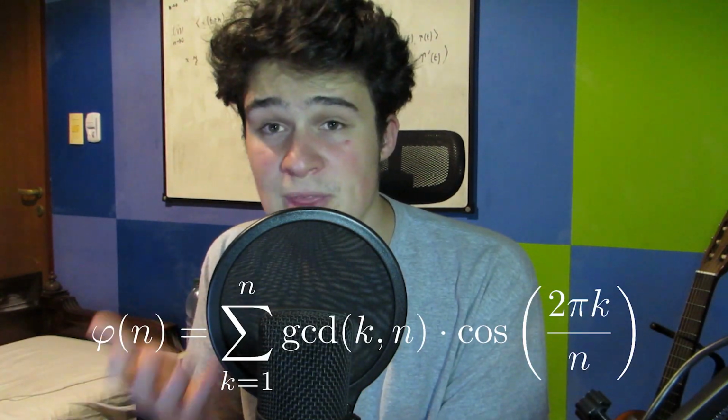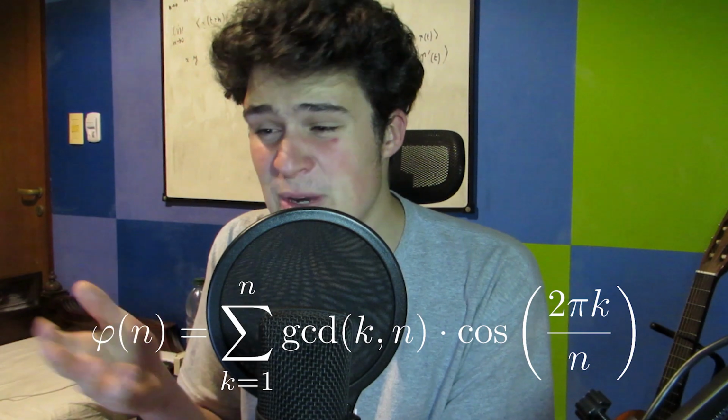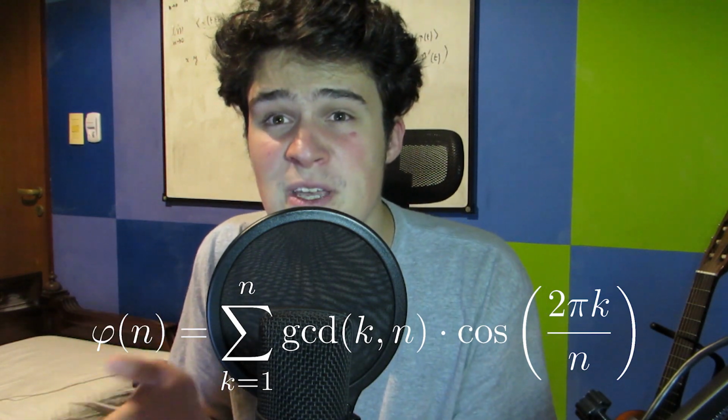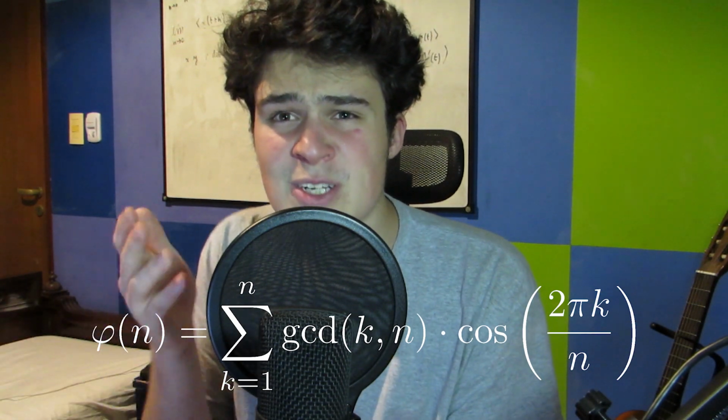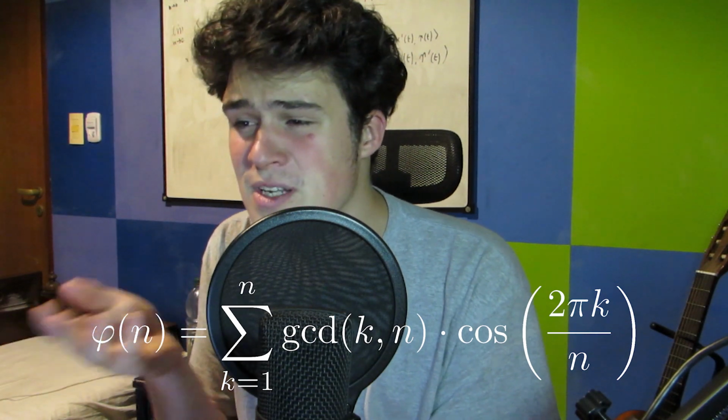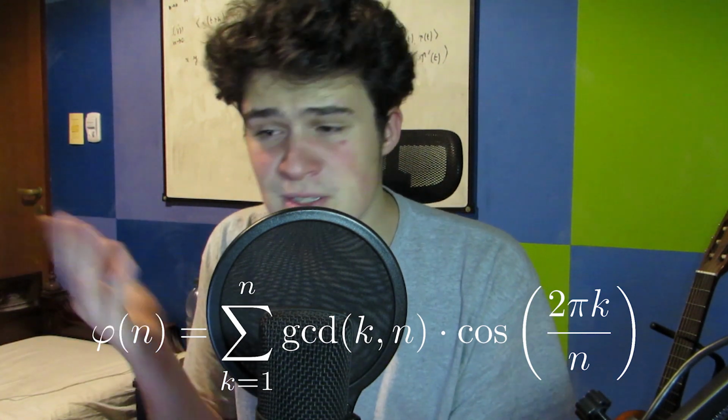Why in the world would this thing on the right hand side, a really weird sum involving a greatest common divisor and the cosine function, a function that usually outputs irrational numbers, be equal to, in the first place, an integer number, and in particular, phi of n?